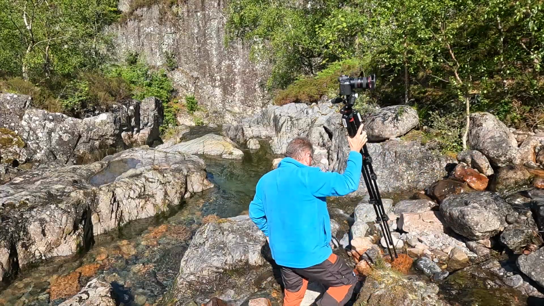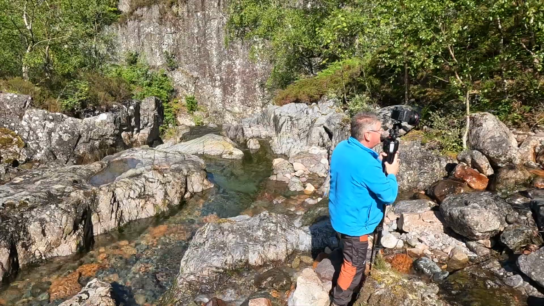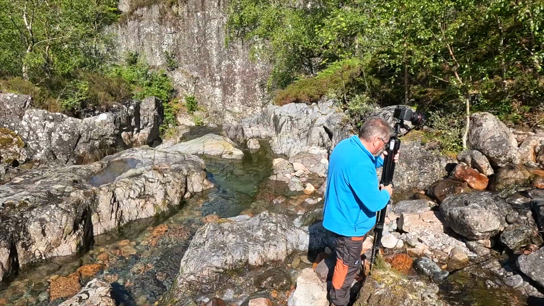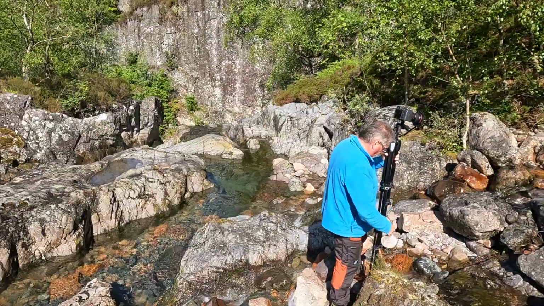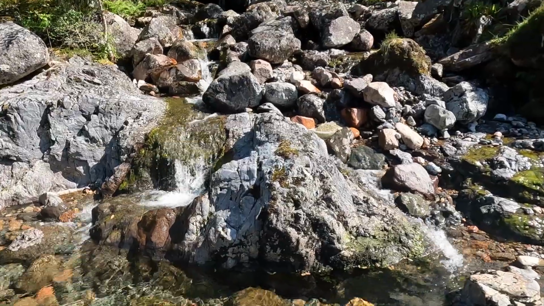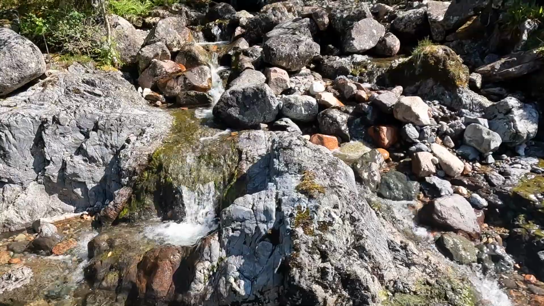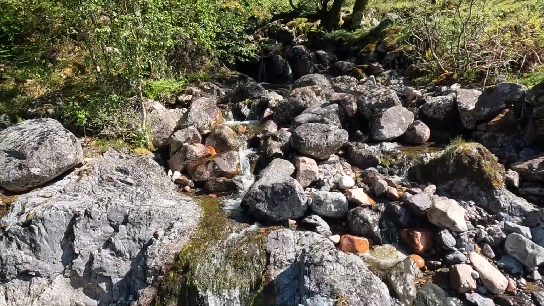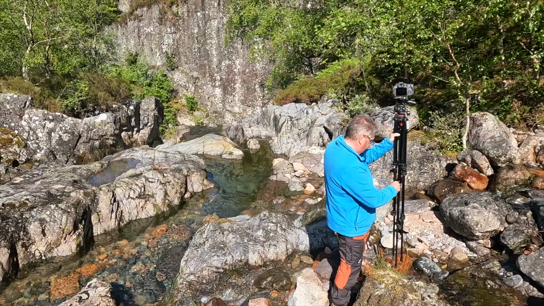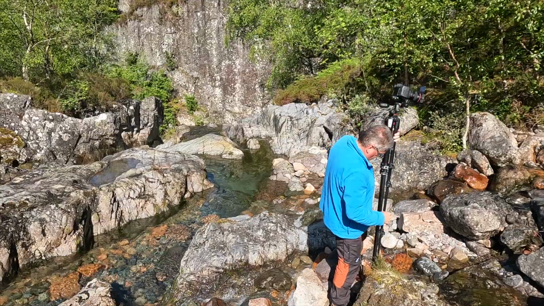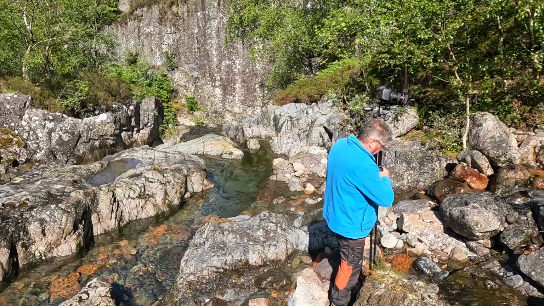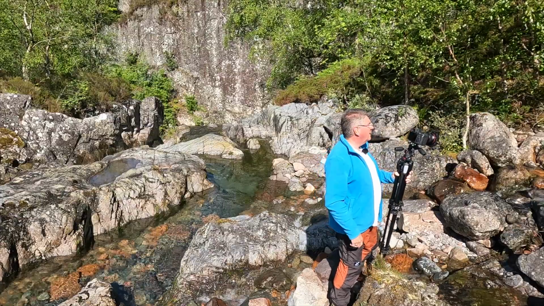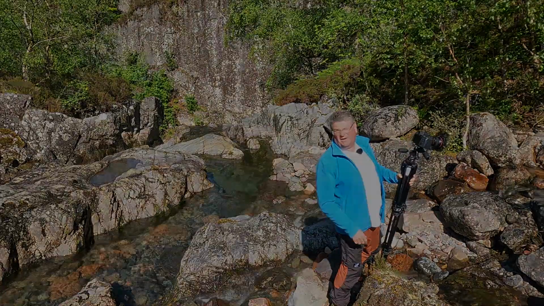Right, well, I have just found an absolute cracking little scene where it's a little waterfall flowing down this burn. I think I'm going to... Right, so what I'll do is, you're not going to see me on camera, so I'll take the shot, and then the shots I take of this little waterfall, I'll share these with you now.